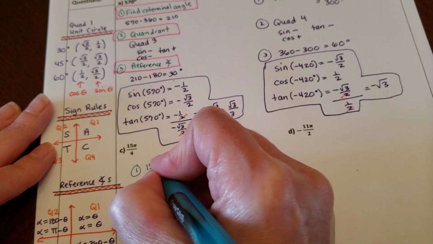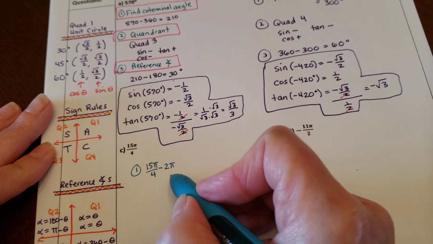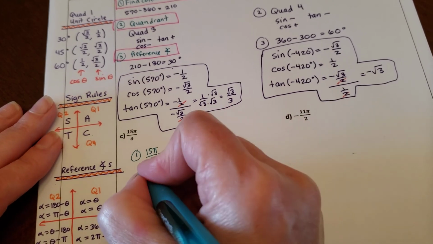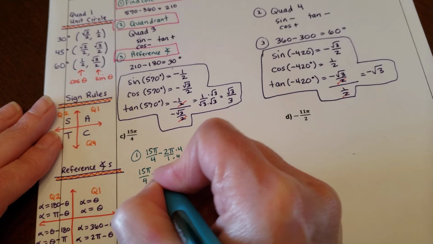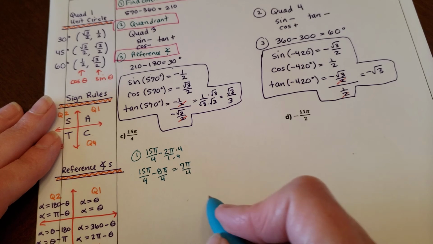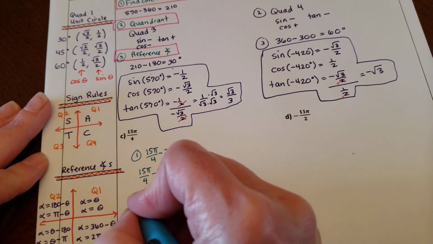So 15 pi over 4, I need to subtract 2 pi. So if I subtract 2 pi, so put this over 1 times 4 times 4, this will be 15 pi over 4 minus 8 pi over 4, which is going to give me a 7 pi over 4. Figure out what quadrant 7 pi over 4 lands in. That is in quadrant 2.